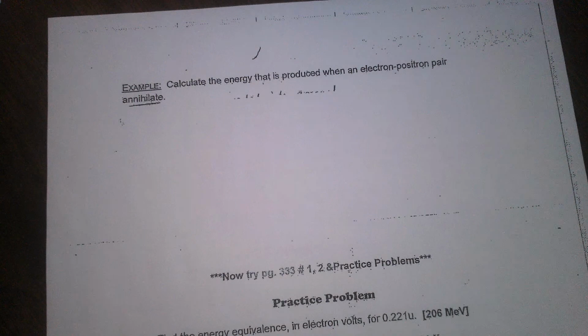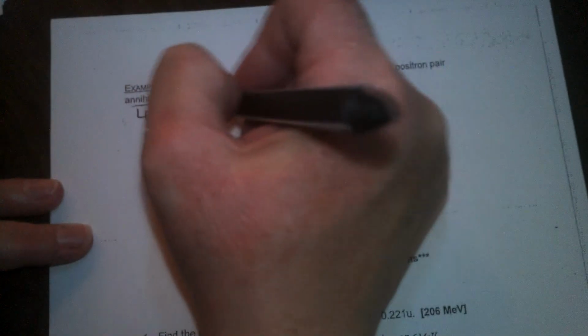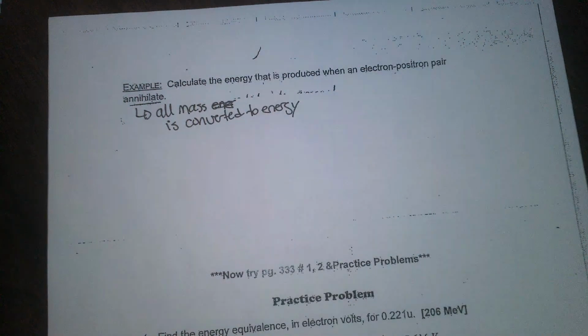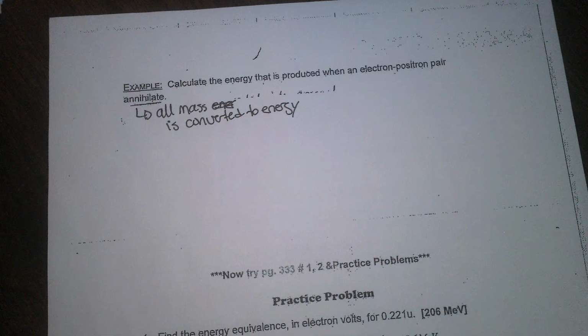All right. This one says, calculate the energy that is produced when an electron-positron pair annihilate. That means when we see this word, all mass is converted to energy. And that's simply this formula.